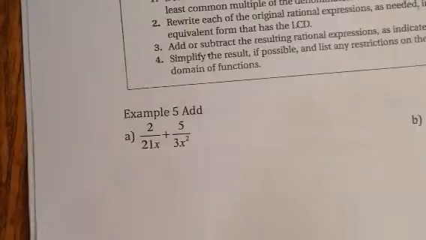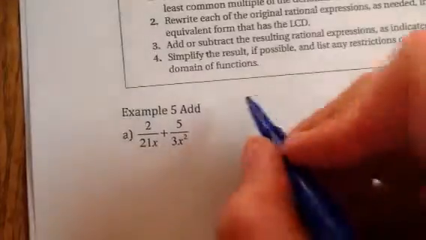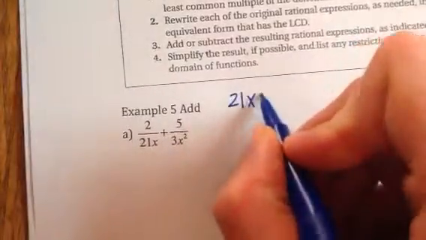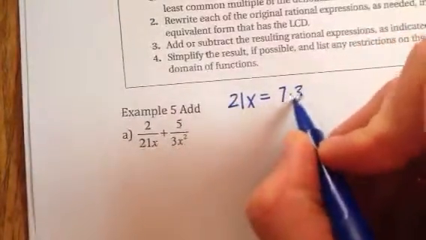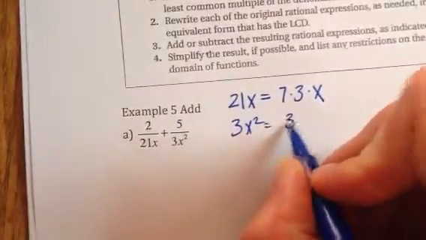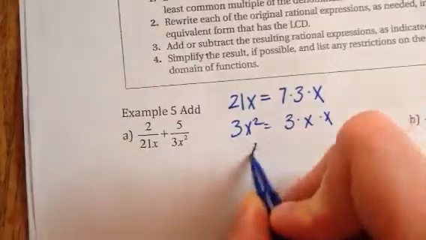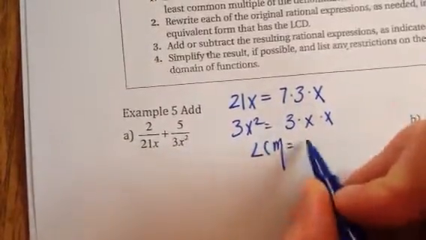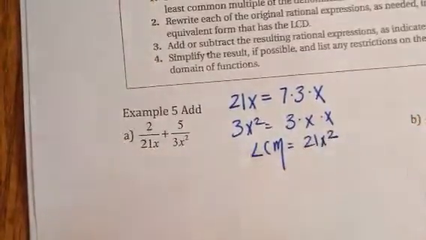We're going to use our LCM when we need to add and subtract rational functions that do not have a common denominator. So 21x is 7 times 3 times x. 3x squared is 3 times x times x. So your LCM is 21x squared.